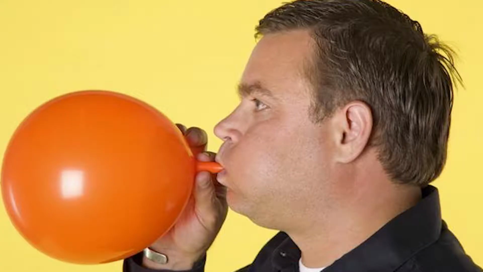I'm going to have to add the energy of my breath. I'm going to have to breathe really hard to fill this balloon up. So that's active transport into my balloon.